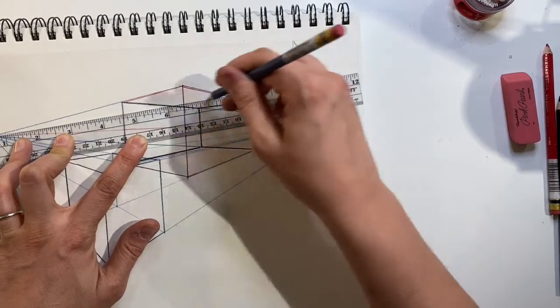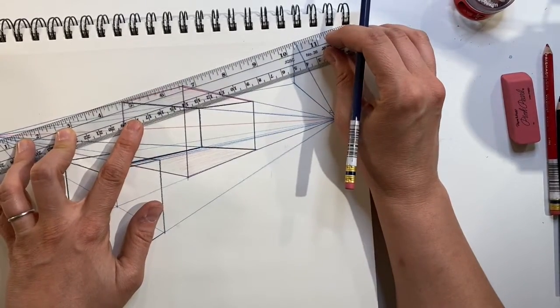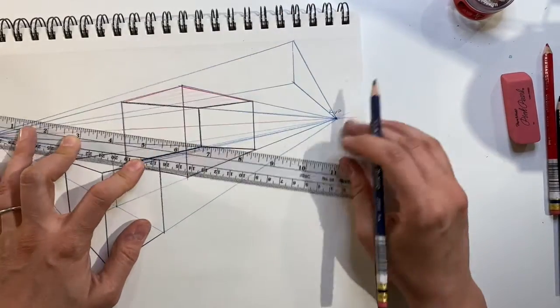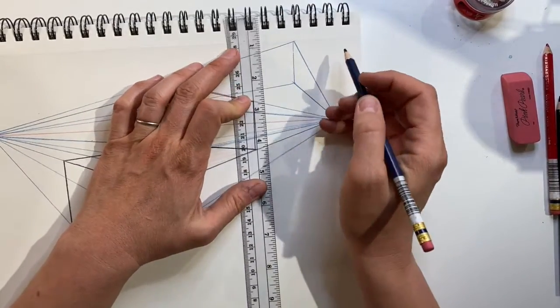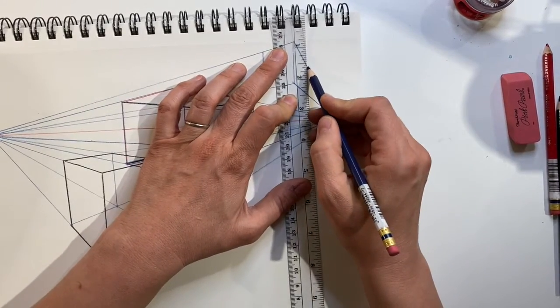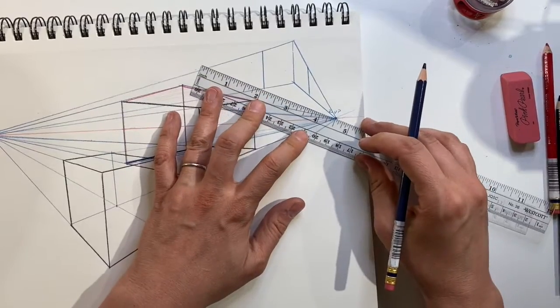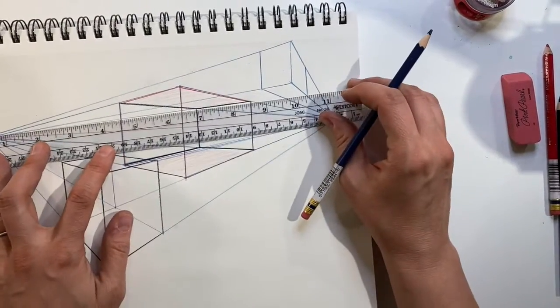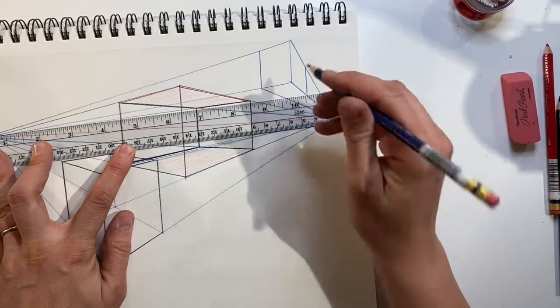Now we could do so much with these boxes. They could be objects. They could be like our architecture. They could be interior or exterior spaces. Like we can really turn these boxes into almost anything.